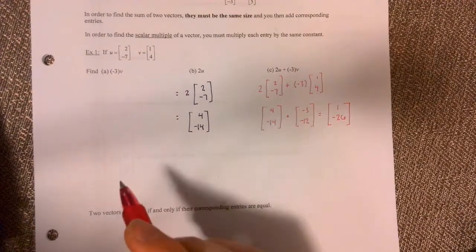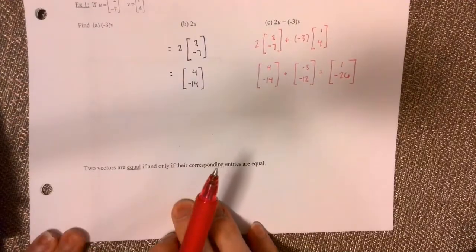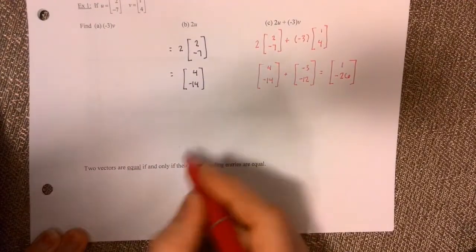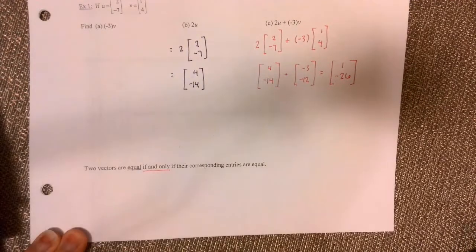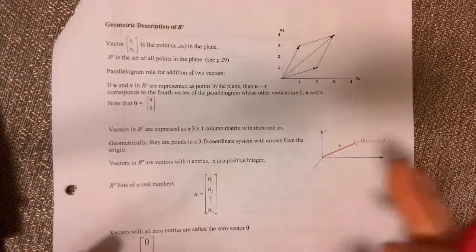We're just doing it in a new format, kind of. One reminder: two vectors are equal if and only if their corresponding entries are equal. So it's not just that they have the same numbers inside the vector, it has to be corresponding. So what does this look like in geometry? Or rather in a plane.